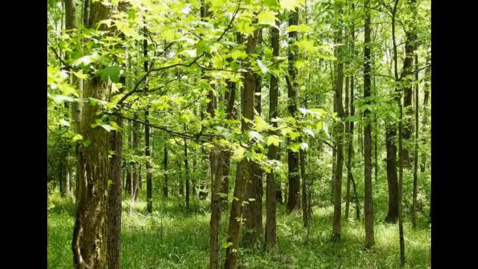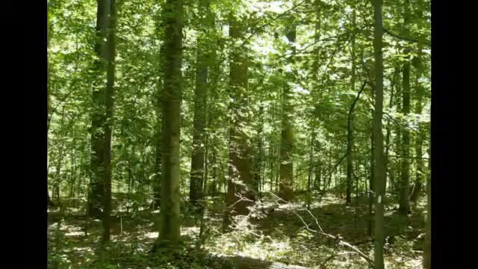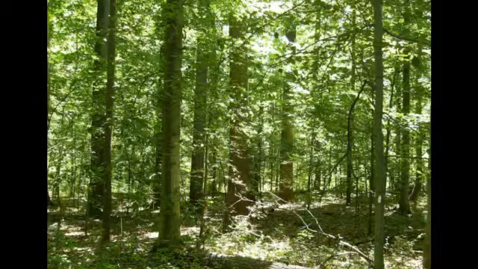Let me just show you what this chronosequence looks like. Here's a young forest about 25 years old. Here's one about 70, and here's one about 130 years old. They have a well-defined progression in species composition and biomass and structure as well.